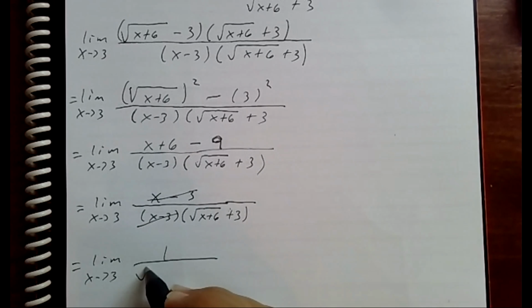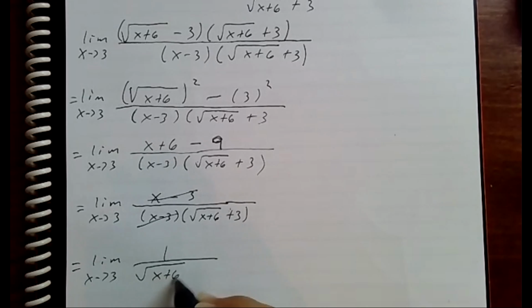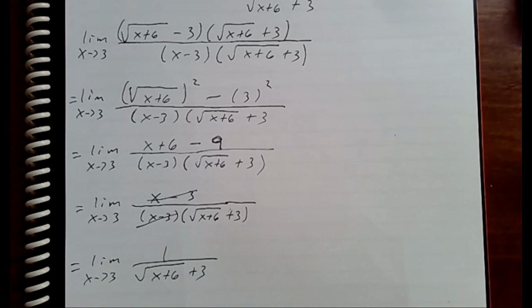Yes, sir. Quick question, in the very beginning, if it's plus 3, then you just flip it to minus 3? Yeah, the conjugate would just be the opposite of whatever you have. Just switch the sign.